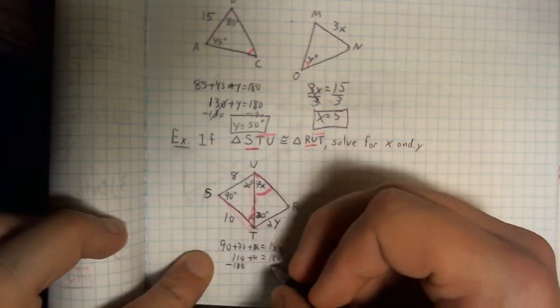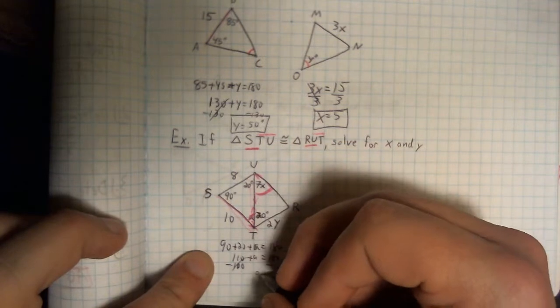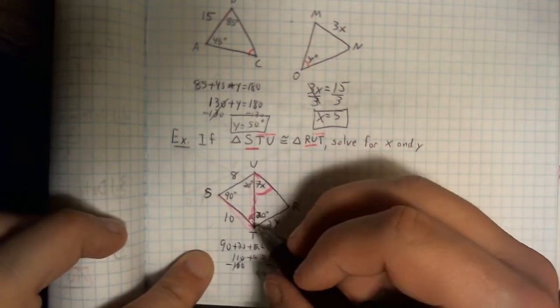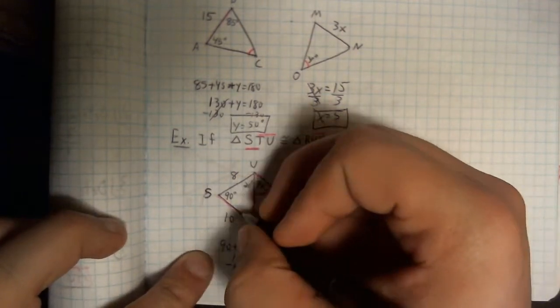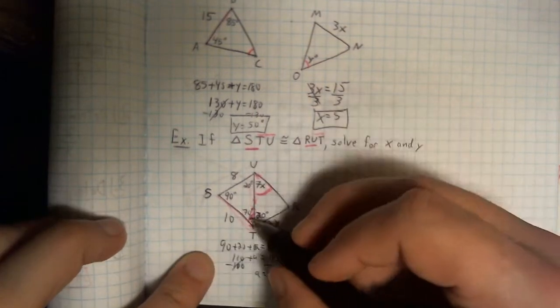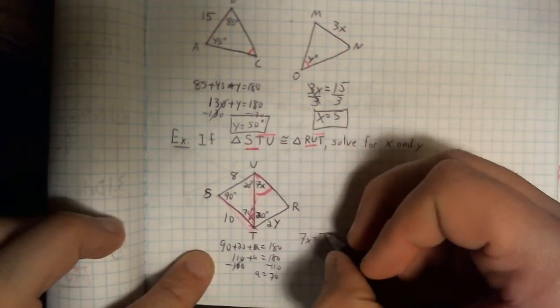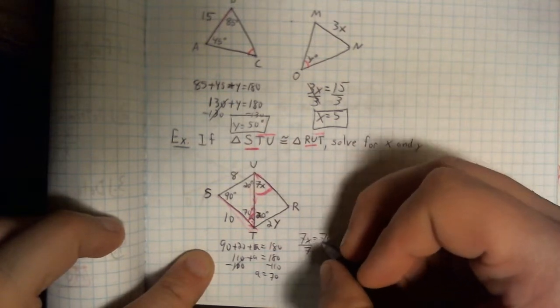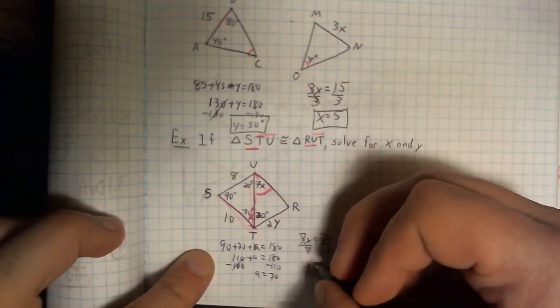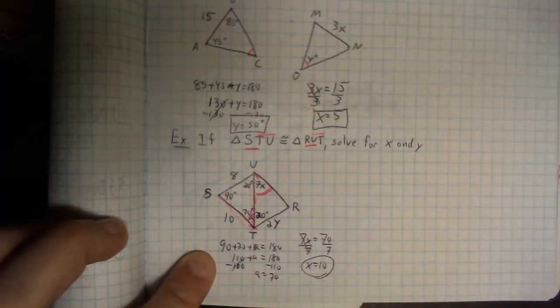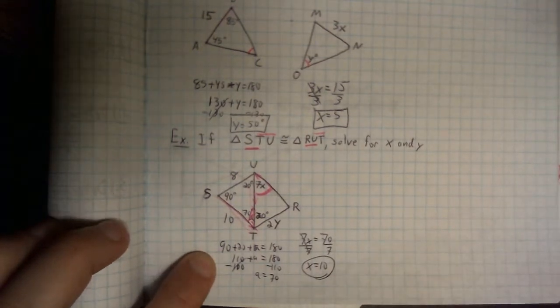Subtract the 110 away. It's going to leave us with a value of 70. Now this angle right here is 70 degrees. We already established that these two are congruent. So 7x equals 70. Divide by 7 on both sides. That's going to give us a value of 10 for x.